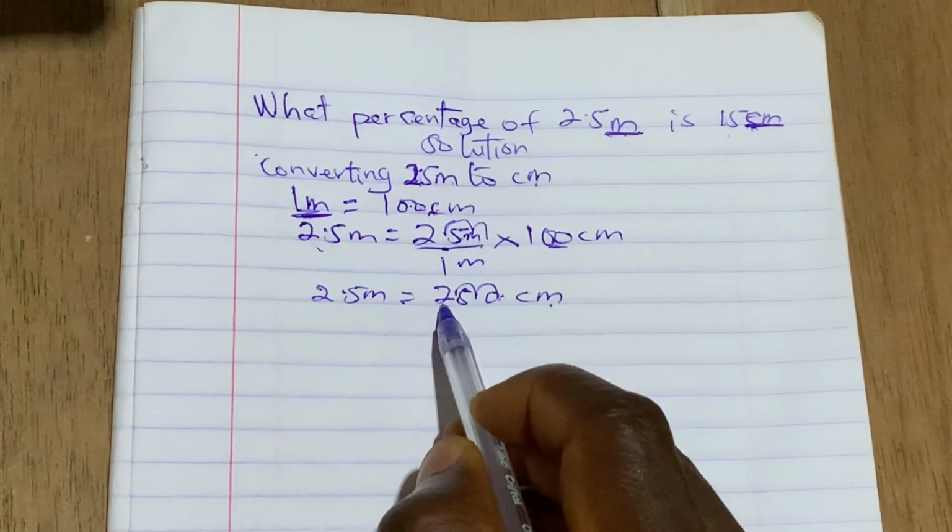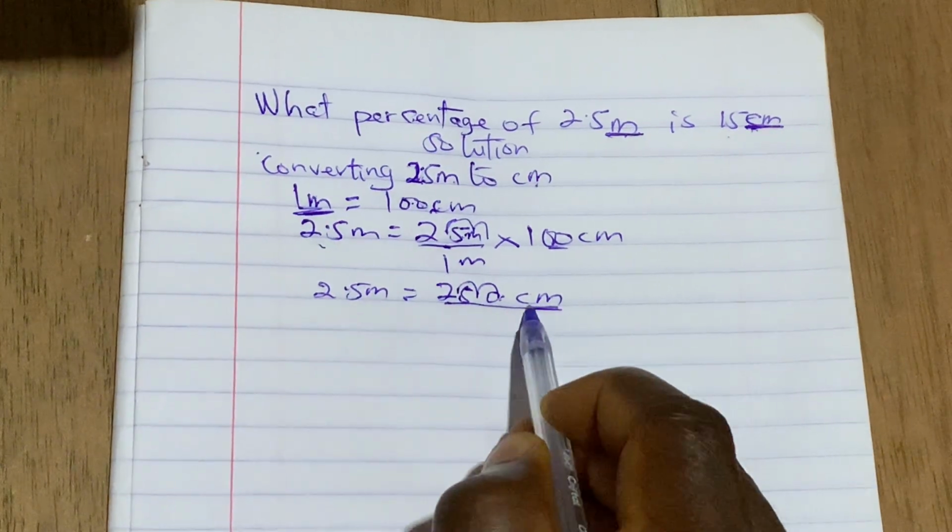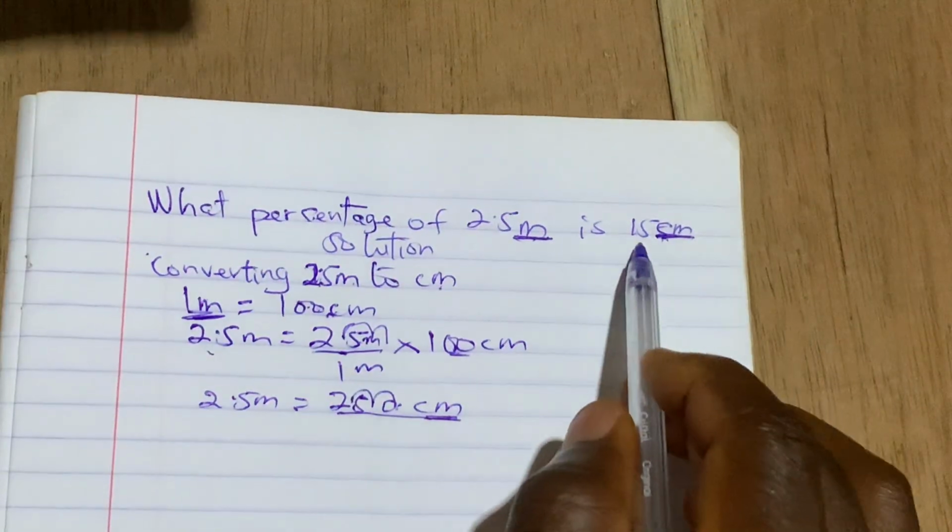Now we can work with centimeters and centimeters.